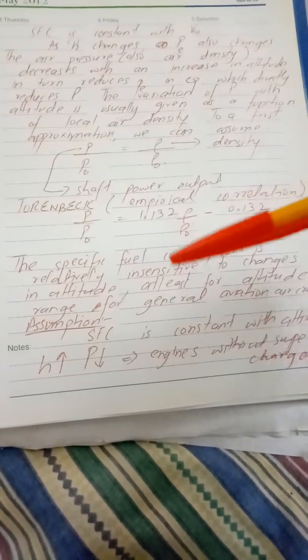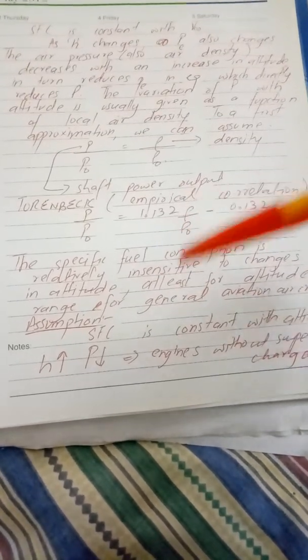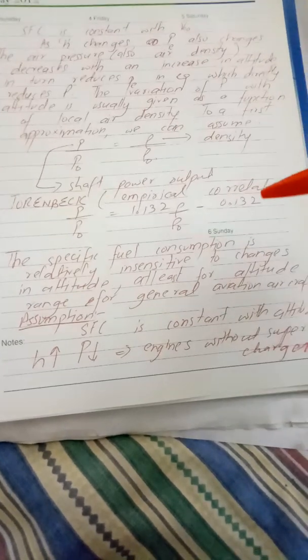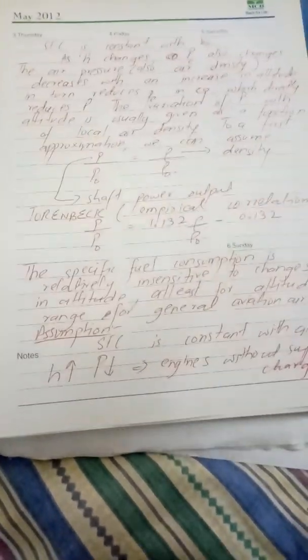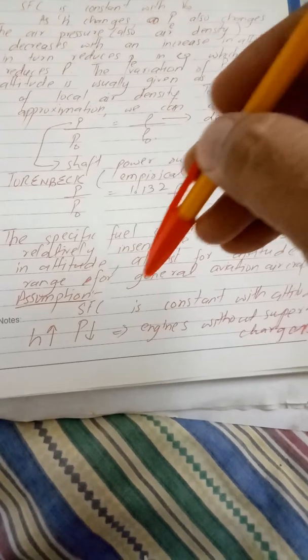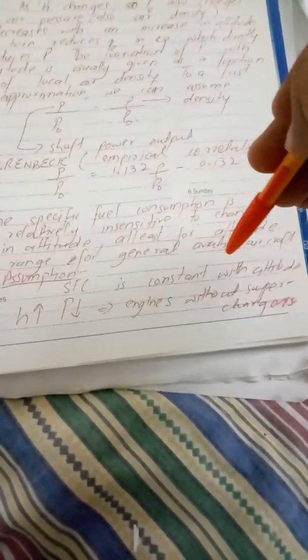Now we're going to deal with the SFC, specific fuel consumption, and altitude, because normally it is insensitive, at least for the altitude range of general aviation aircraft. So the assumption is that specific fuel consumption is constant with altitude.